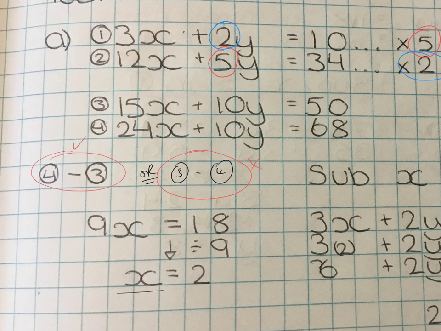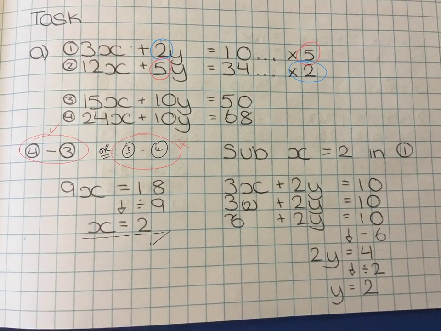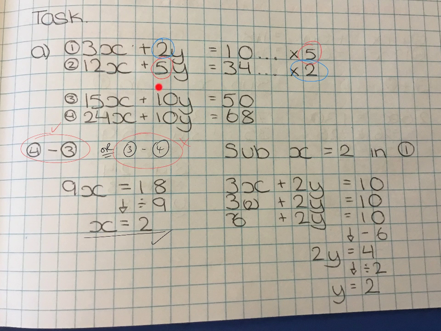Now it's very important that you remember, if you found one letter, you've got to go and find the other letter. So the way that you do that is by substituting that answer, so that x equals 2, into one of the original two equations. Don't come to equation 3 or 4, because those numbers are bigger and it'll make your life harder. So go to either 1 or 2.